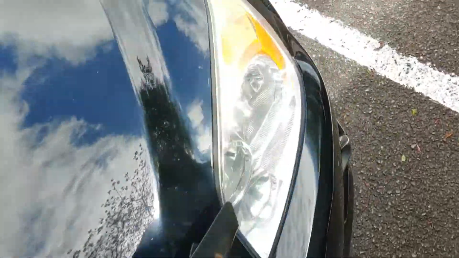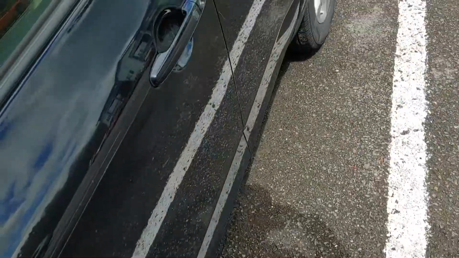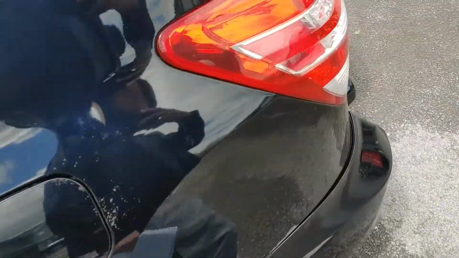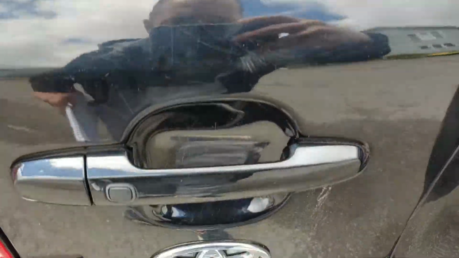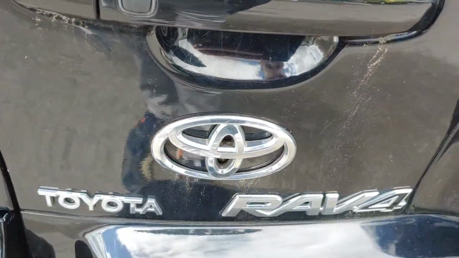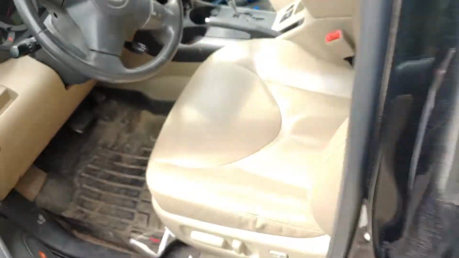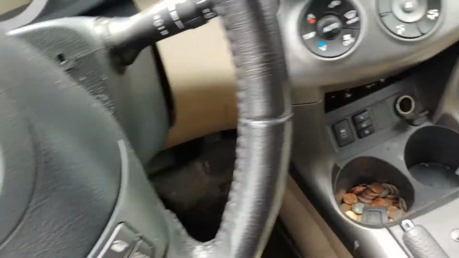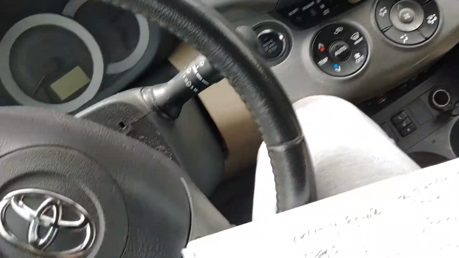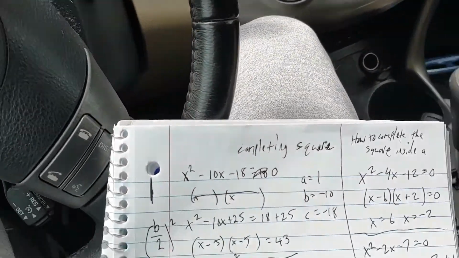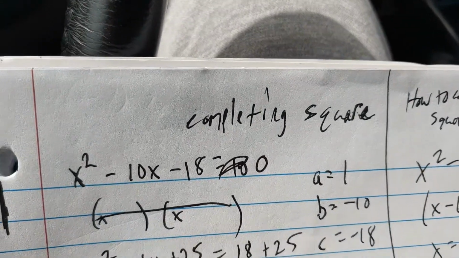Alright, this is a Toyota RAV4, and we're going to do how to complete the square. I'm going to make sure you know it's a Toyota RAV4, and we're going to get started with our math: completing the square.